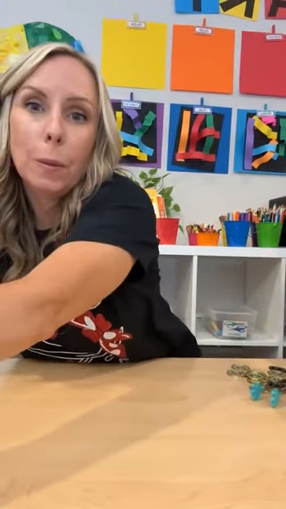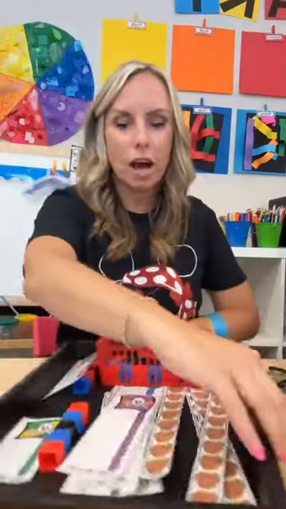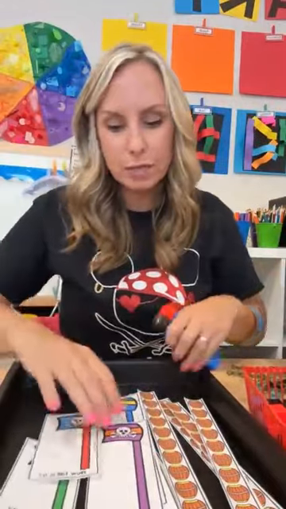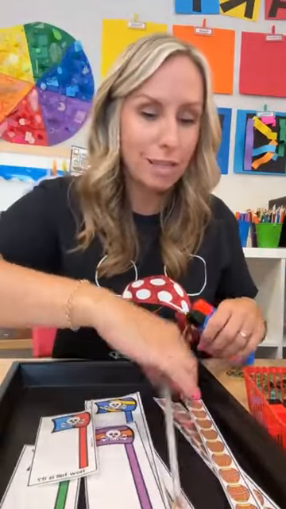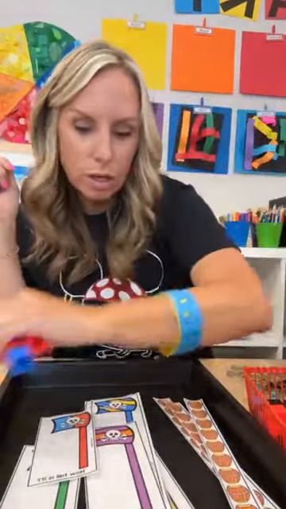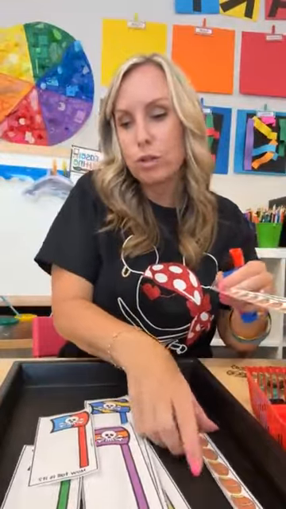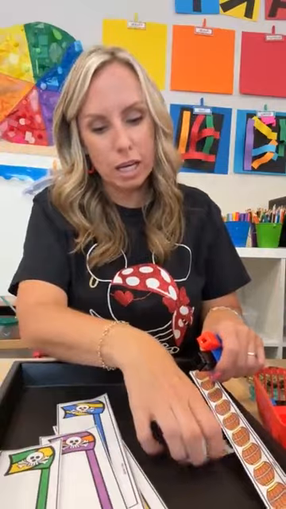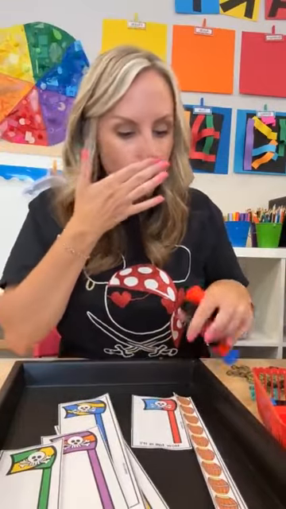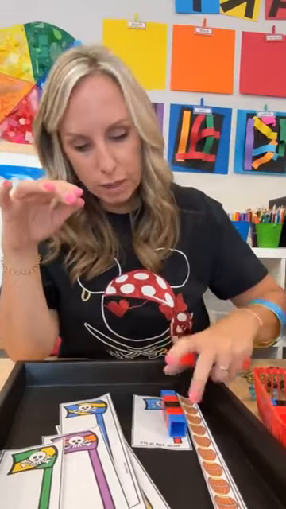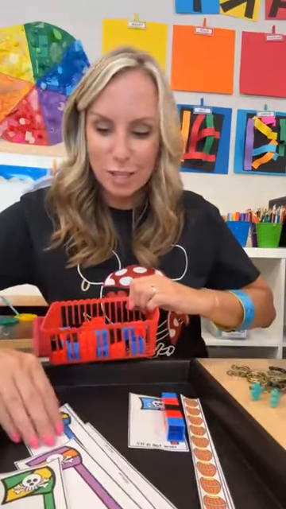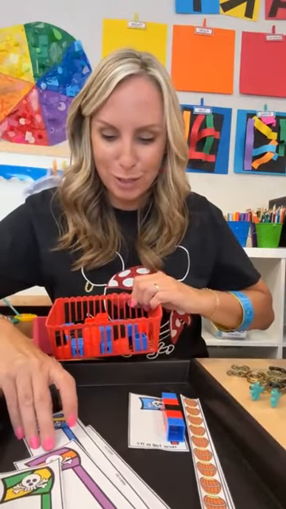Okay. Ooh, moved you guys. This one is a measurement, non-standard measurement activity. So you have a whole bunch of these fun pirate flags. We have these barrel rulers, and what they're going to do is pick a pirate flag, and they can measure how big it is with the barrel rulers or with Unifix cubes. And lucky you, I already have some done. So you don't have to watch me measure and put cubes together.